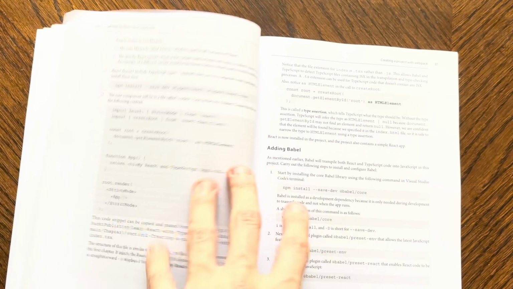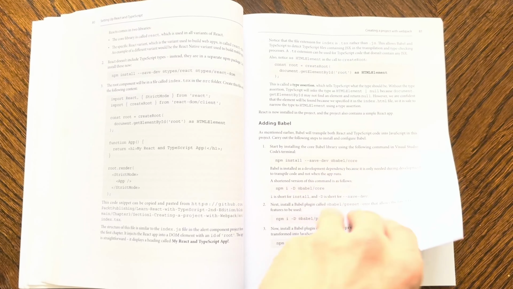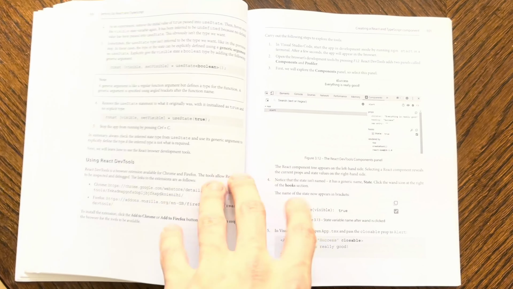Another good thing about this book is that you get to build a few small apps when reading this book. This allows you to get some practical experience and not just read the topic in a book.